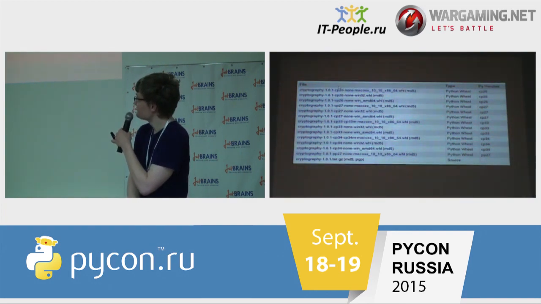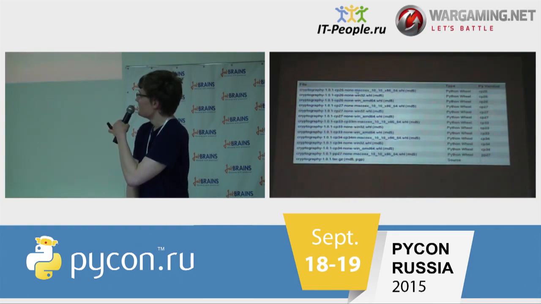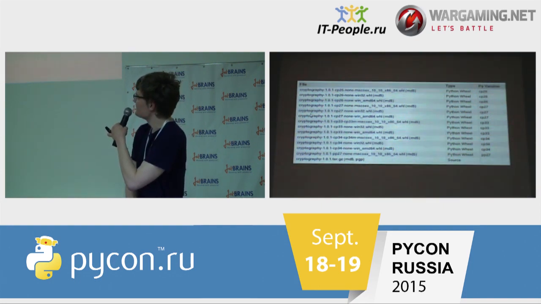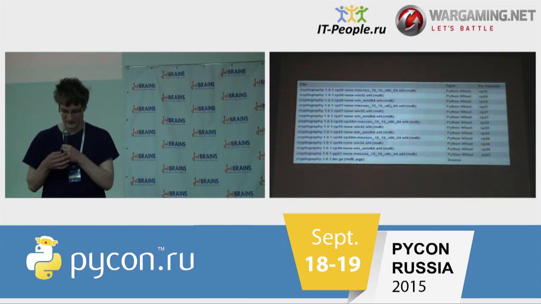So you can see that the top one here is cryptography 1.0.1 for CPython 2.6. And then the none is another sort of more specific environment classifier, and then it's for Mac OS and what version of Mac OS. And then down here, you can see there's binaries for most of the modern Python versions and operating systems. So that's what you can do with Python wheels.